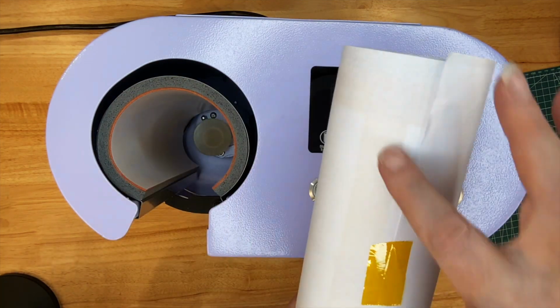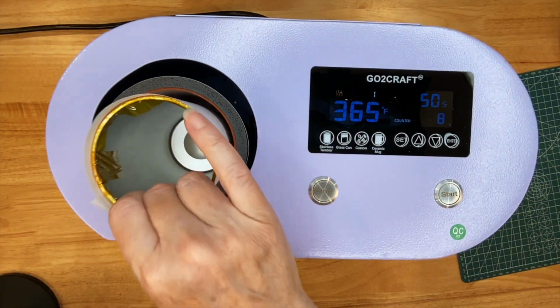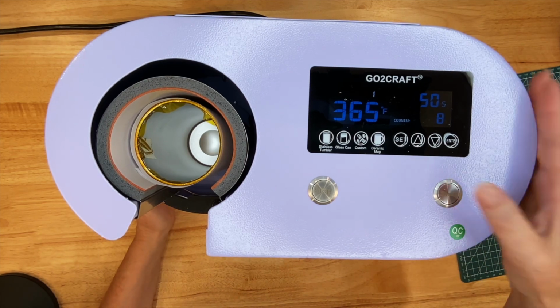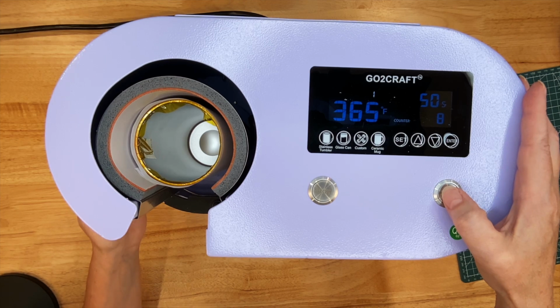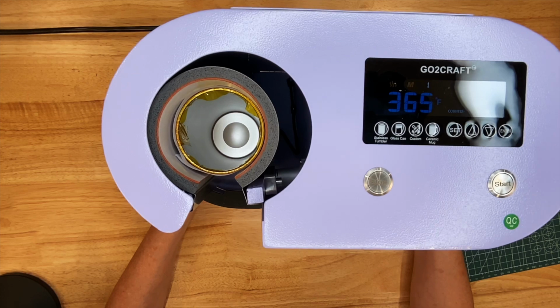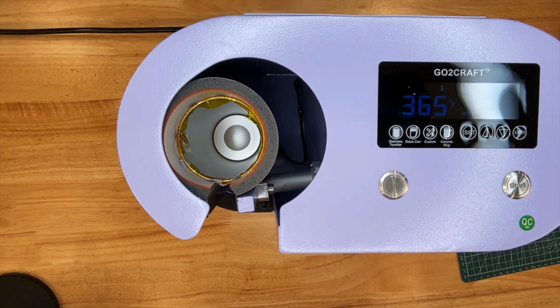I want to see where my seam is. It's right here. And I'm going to have that face this side. To start it, you just push this start button here, and you're going to see that close up tight against it. After 50 seconds, this is going to open up. It'll rotate about 180 degrees. It'll press it 50 more seconds, and then we're done.